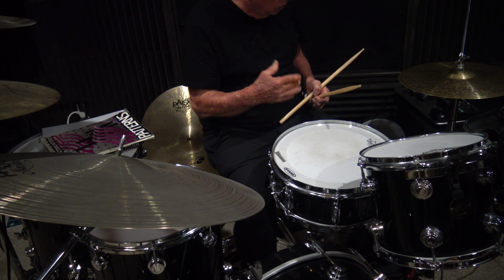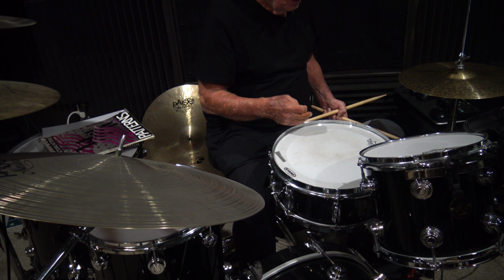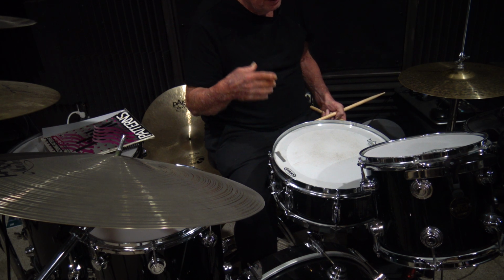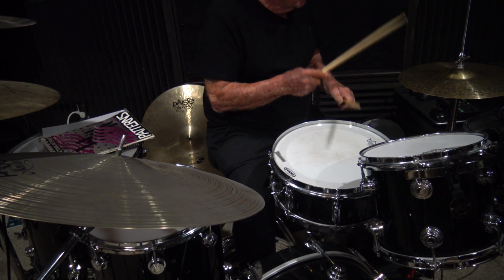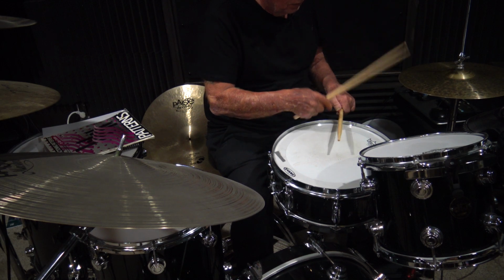Let's string them together, loop them together, so to speak. So what we're going to do is play a couple measures with 1 and 3, then to the E, and then to the and, and then to the da, and I'm going to mix it up a little bit.